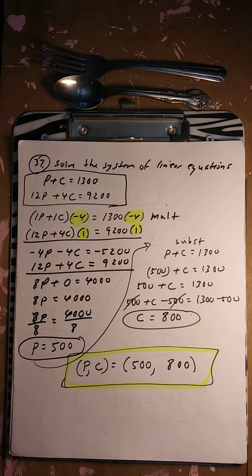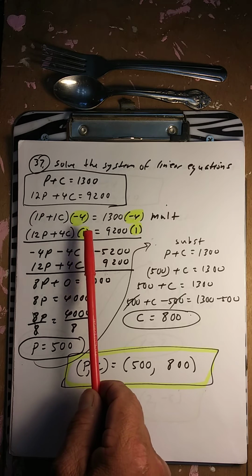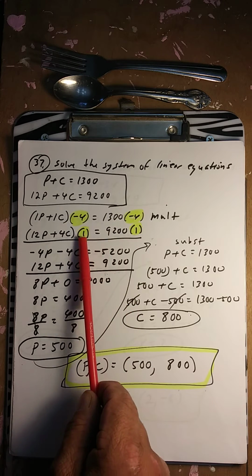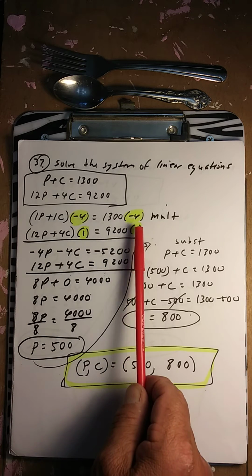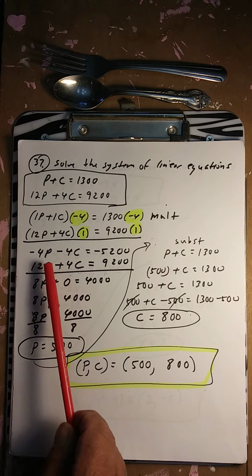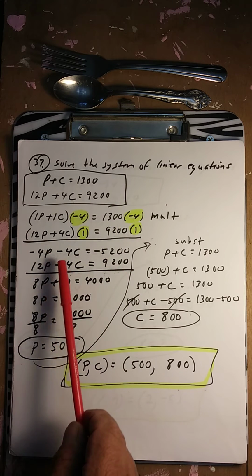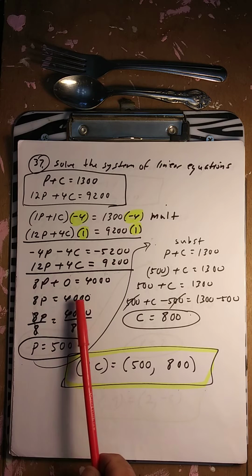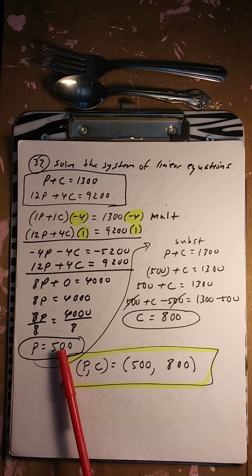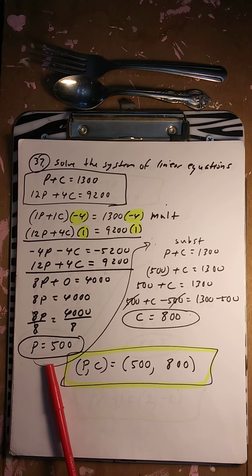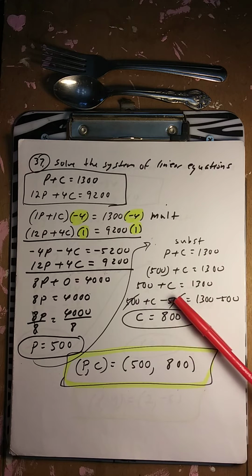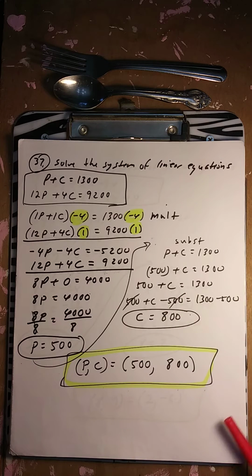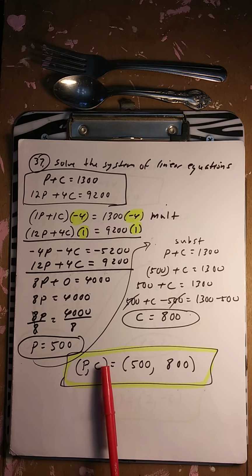Solve the system of linear equations. So what I'm going to do is I look at this, I multiply this by negative 4, and I multiply this one by 1. What's going to happen is this becomes negative 4p minus 4c equals negative 5200. 1 times that the same. Now, straight down, 8p plus 0 equals 4,000. 8p equals 4,000, divided by 8, so p equals 500. Now I know p is 500, substitute it back in there. See this p plus c equals this, 500 plus c, so minus 500, so c equals what? 800. So p is 500, c is 800.